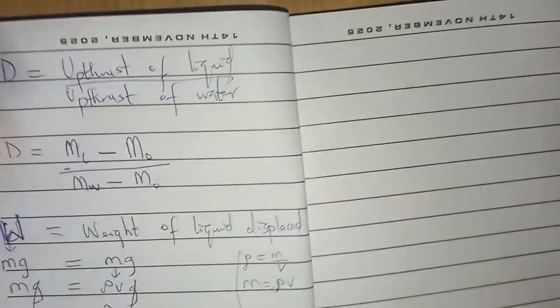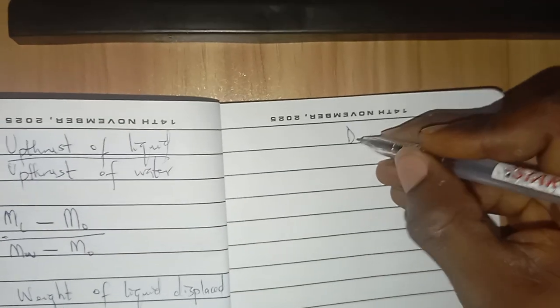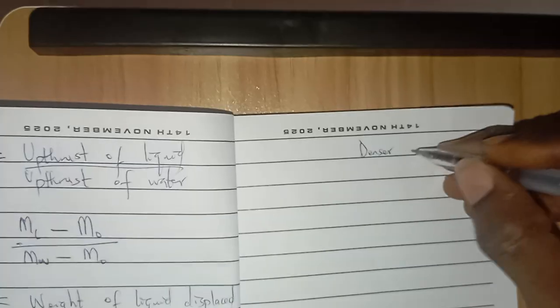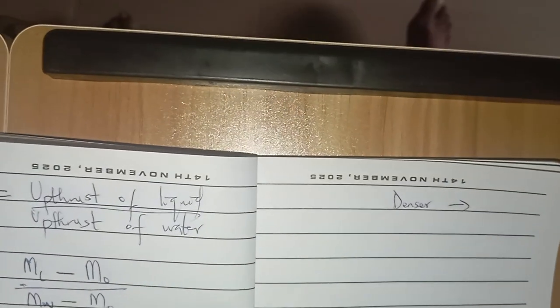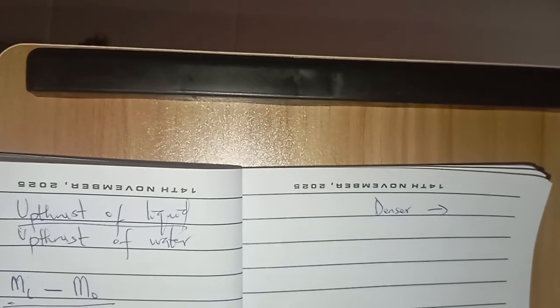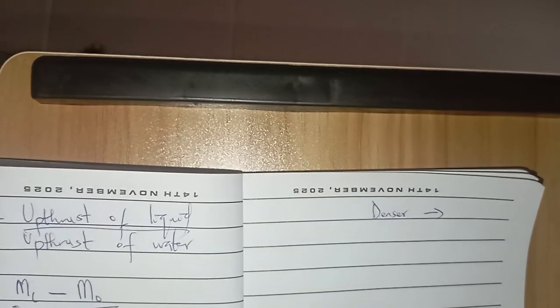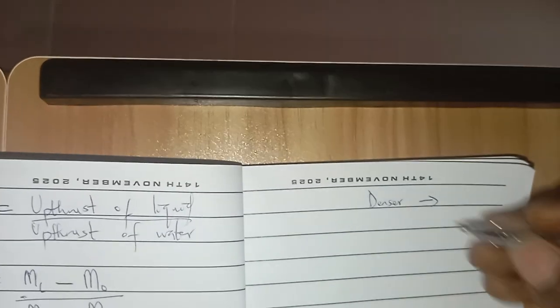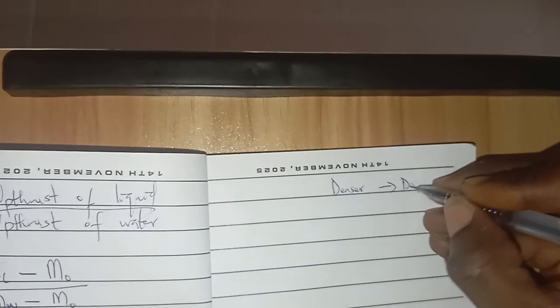For example, if the liquid or if the fluid is denser, naturally every object tends to float. If something is denser, then you will float. But if it is denser, the hydrometer will tend to go in deeper.